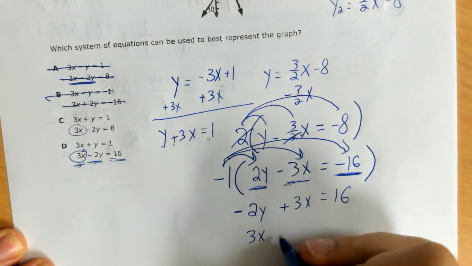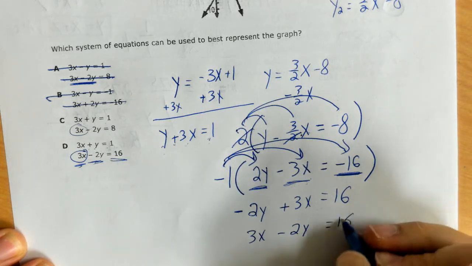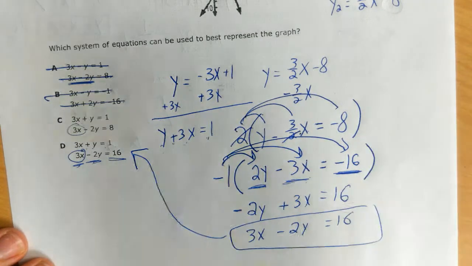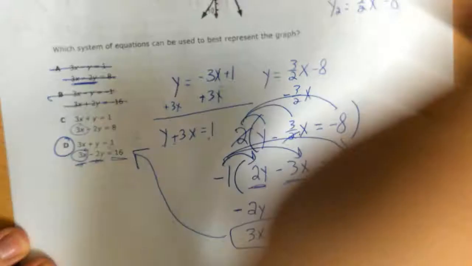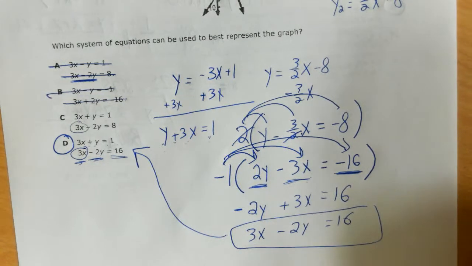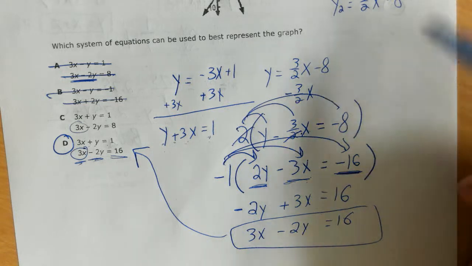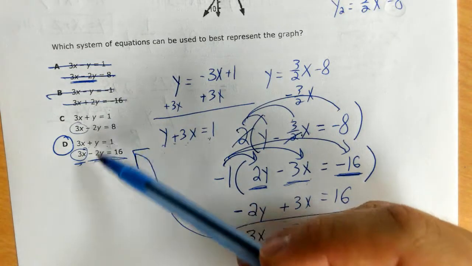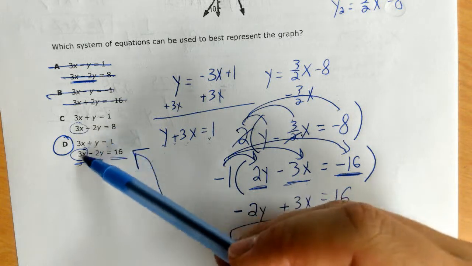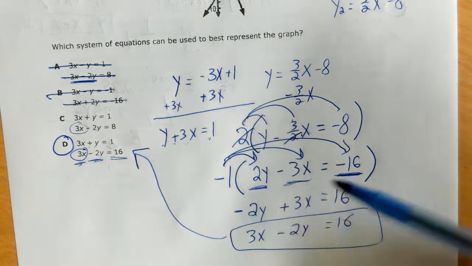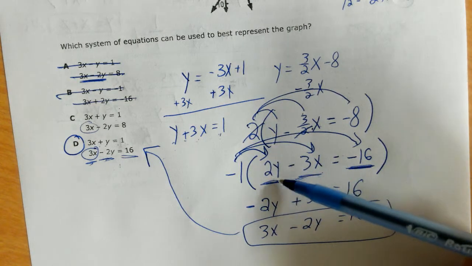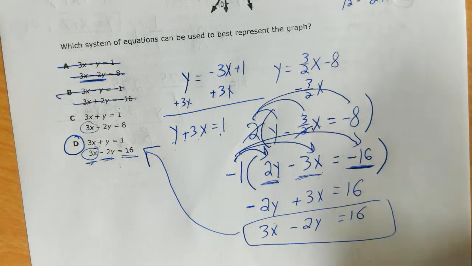So that's going to be 3x minus 2y equals 16, and that's this one. So my answer is D. I had to manipulate this standard form until it matched something that they got, because these were all the same except for this number. So I had to keep manipulating this expression until it matched one of them.